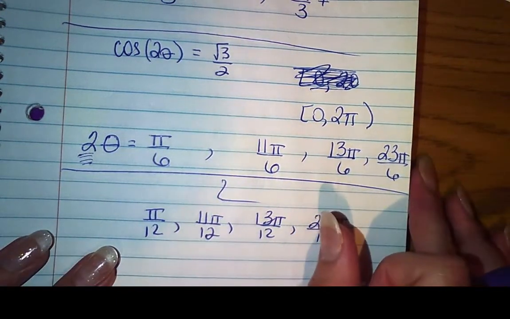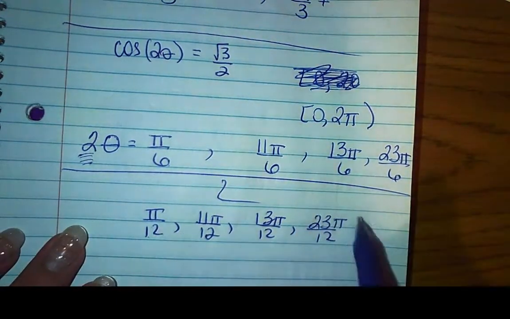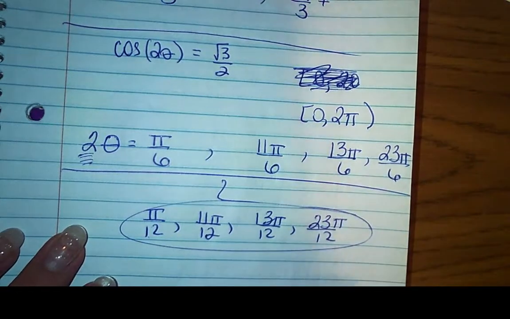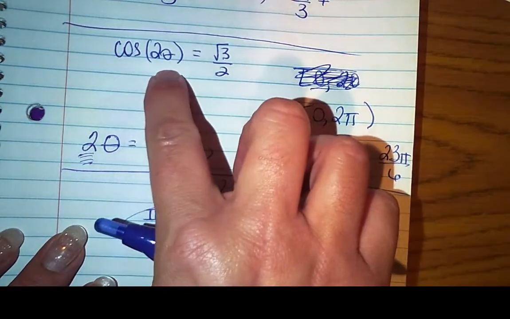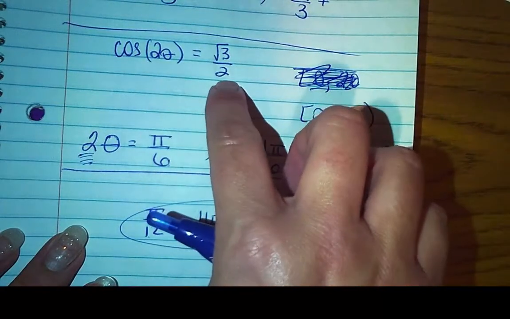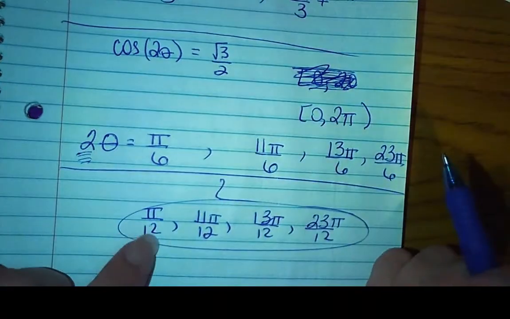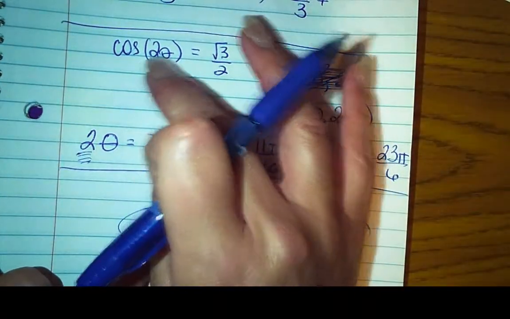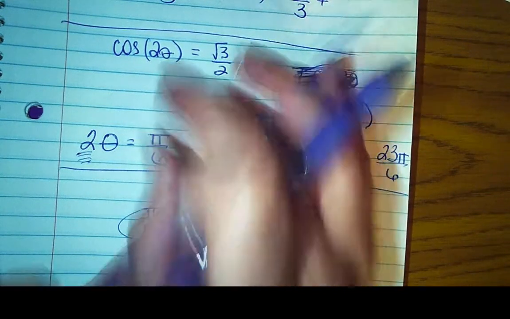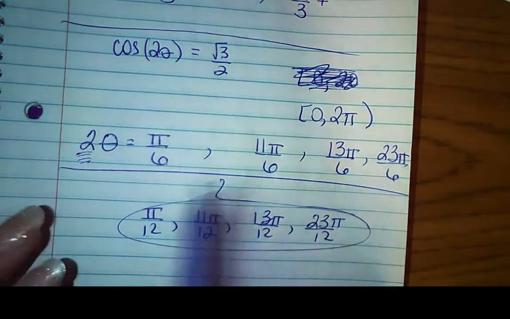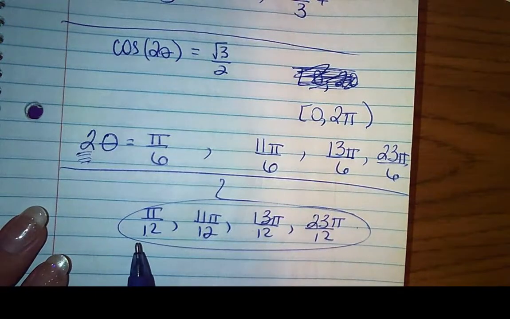You may not need them, but now I'm within 1 lap of the unit circle, and there are 4 places where I could substitute this in to get a ratio of root 3 over 2. So again, if I shove in a pi over 12, 2 times pi over 12 is going to be the same thing as pi over 6. Okay, so you're just finding those multiples that work.